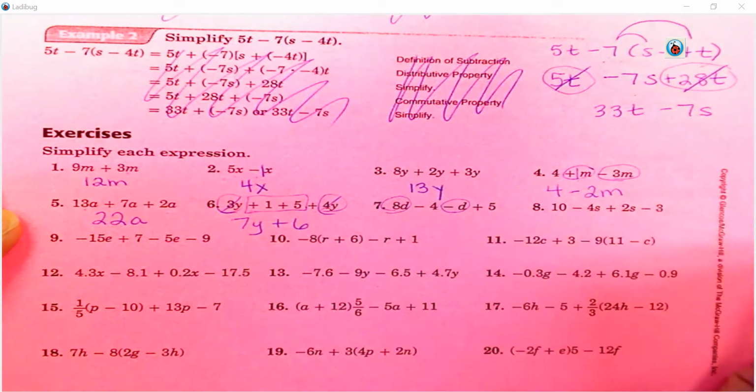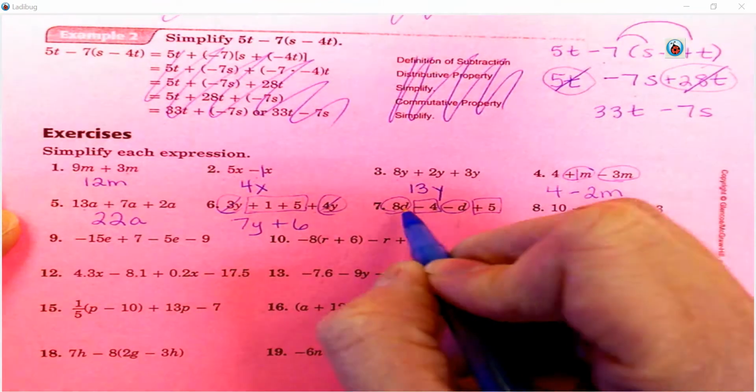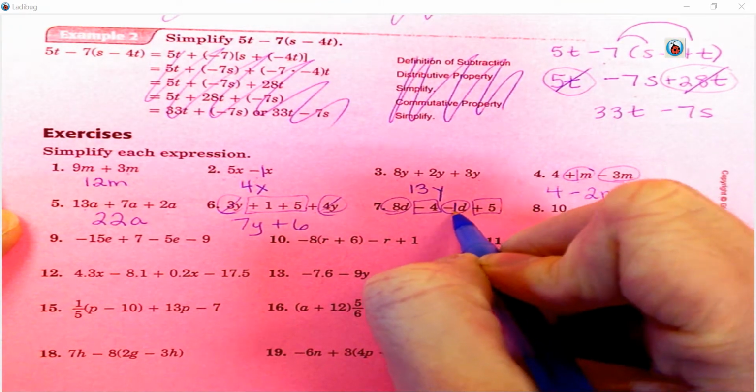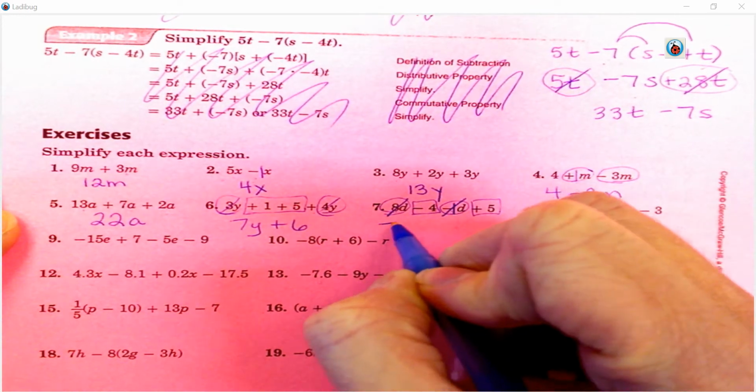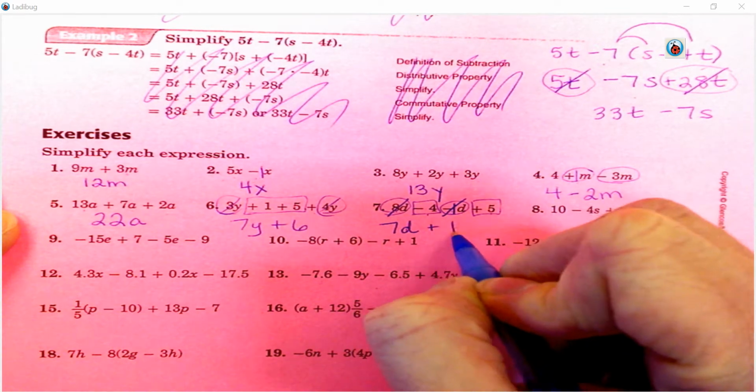8d and negative d are like terms. Negative 4 and 5 are constants. So 8d minus 1d gives me 7d. And negative 4 plus 5 gives me positive 1.